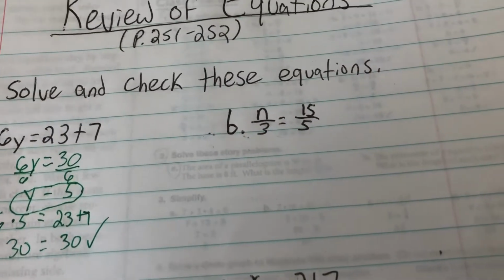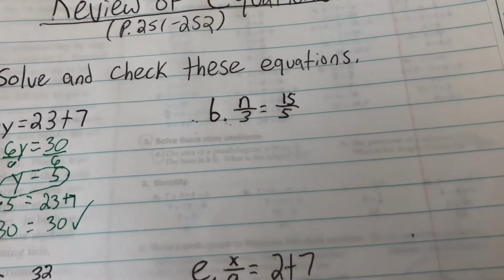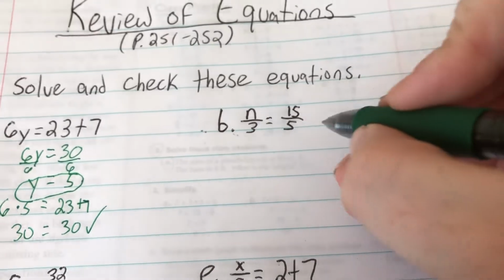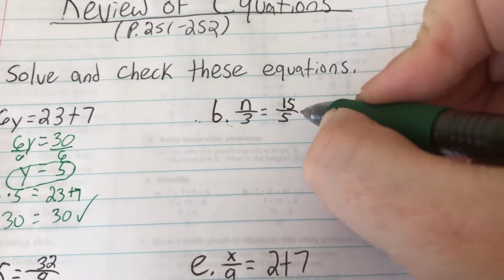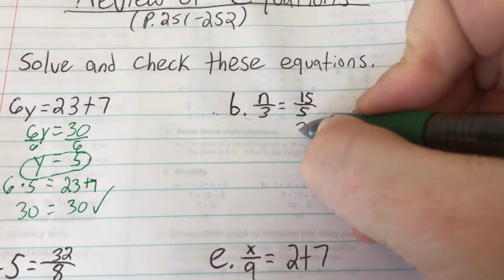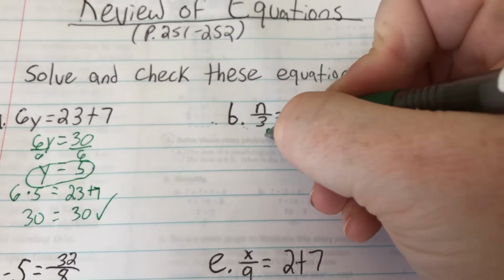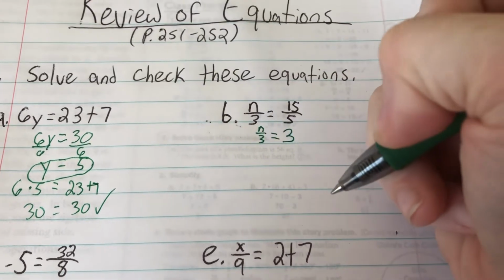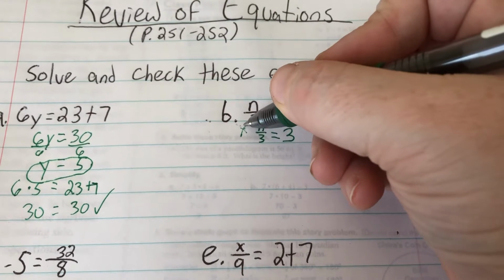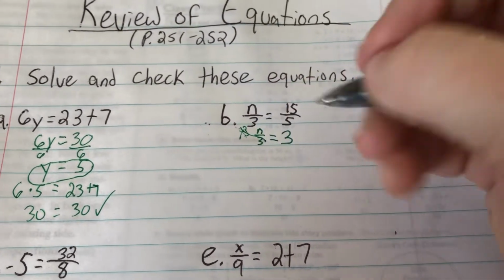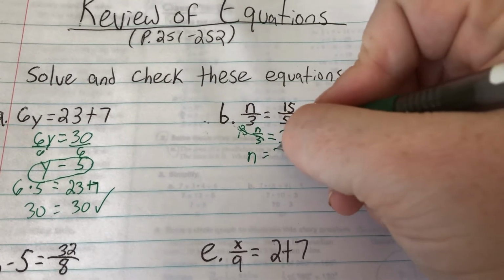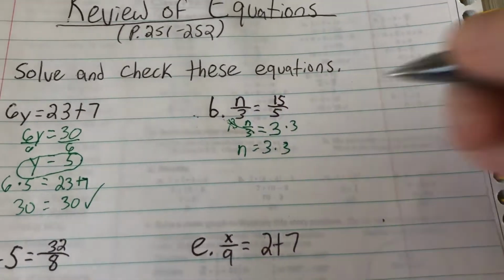Okay, B is going to be n over 3 equals 15 over 5. I know this looks like a fraction, but remember this fraction bar also means to divide. So 15 divided by 5 is 3. So n over 3 equals 3. Now I have to times both sides by 3 to get rid of that 3 there. So times 3 crosses out. Times 3. So n equals 3 times 3.